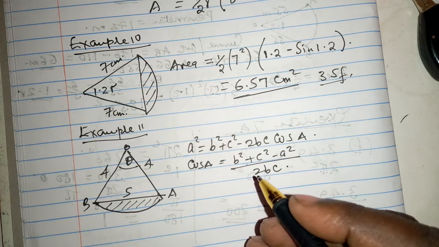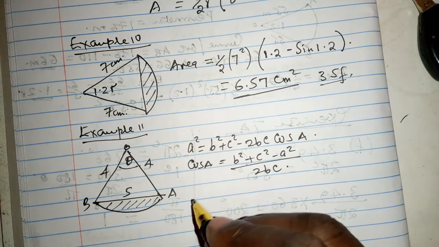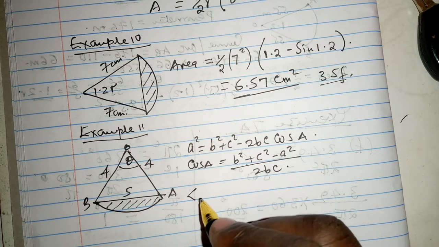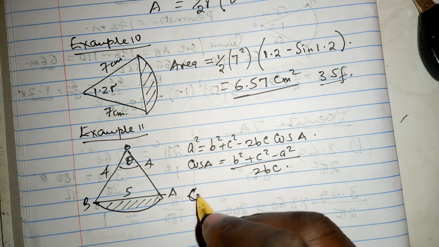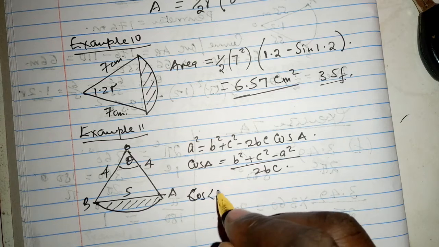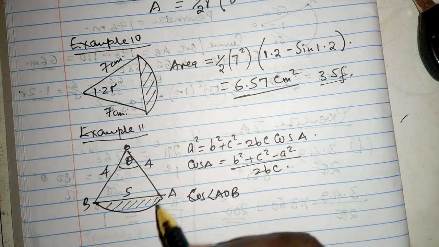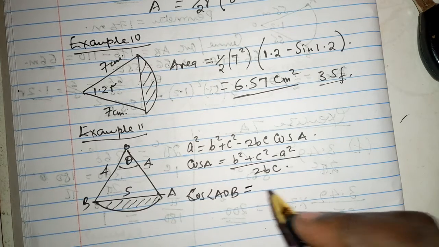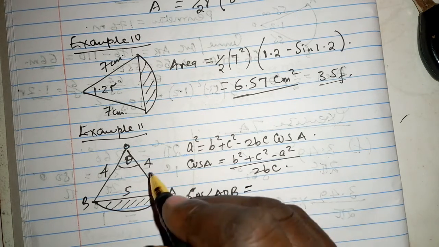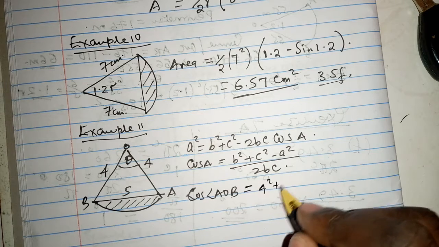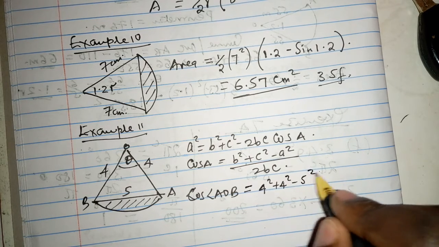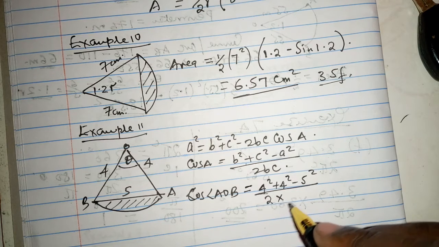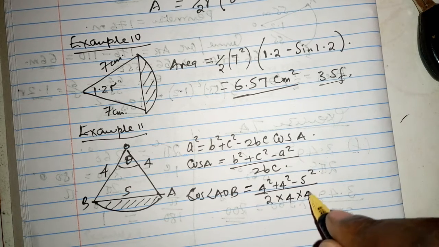So the cosine of angle AOB is going to be given by 4 squared plus 4 squared minus 5 squared, everything over 2 times 4 times 4.